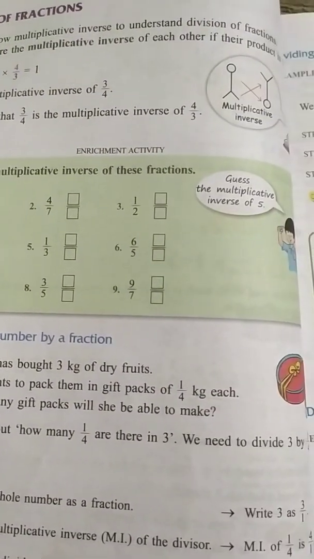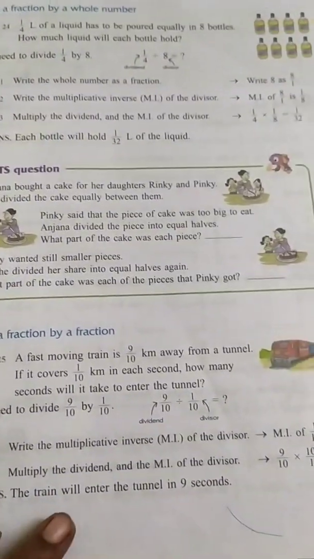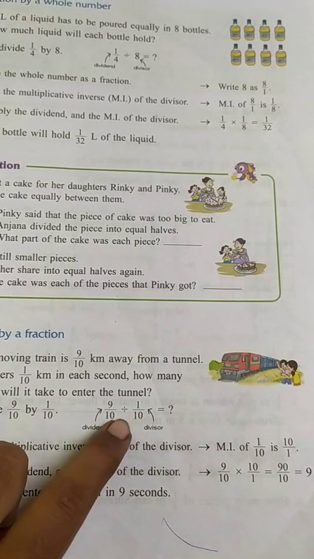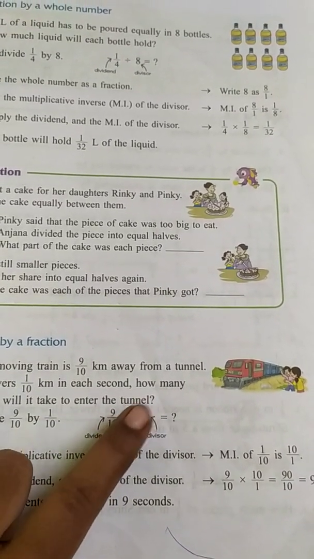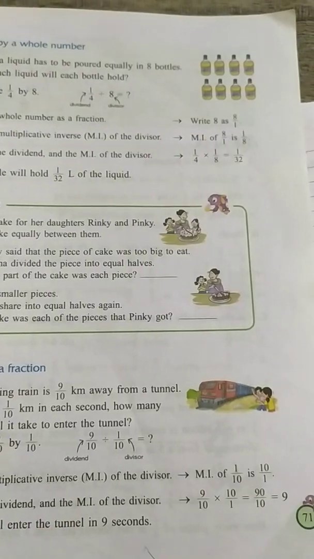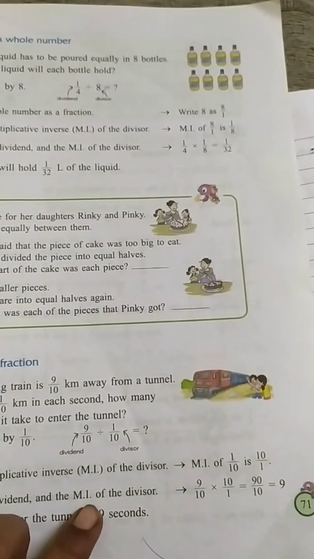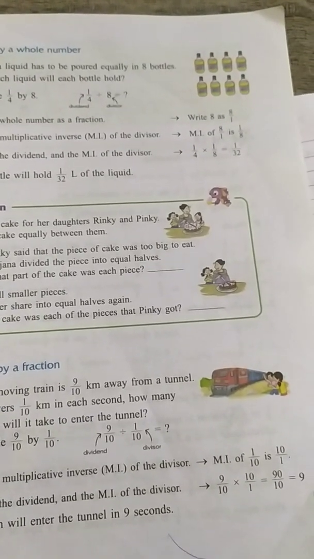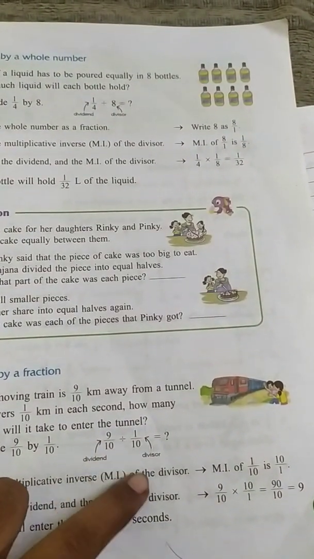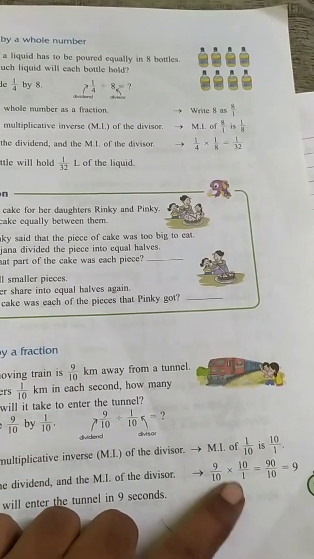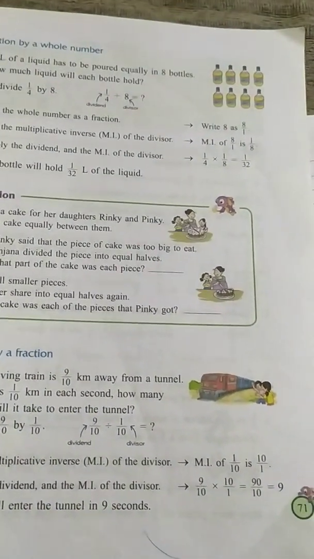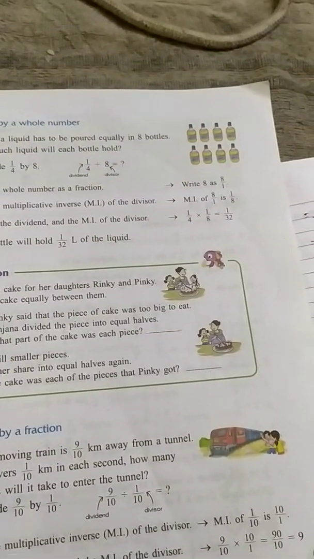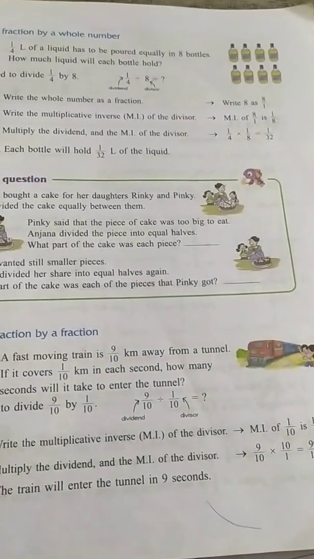In division of fraction, the important thing you have to notice is, suppose 9 by 10 divided by 1 by 10. In this case, what we are going to do is find the multiplicative inverse. We know that division is the reciprocal of multiplication. So we will write it as multiplication, with 10 by 1, and we will cancel 10 in the numerator and another 10 in the denominator, so that it makes it easy to find the answer. This model we are going to follow in the exercise.